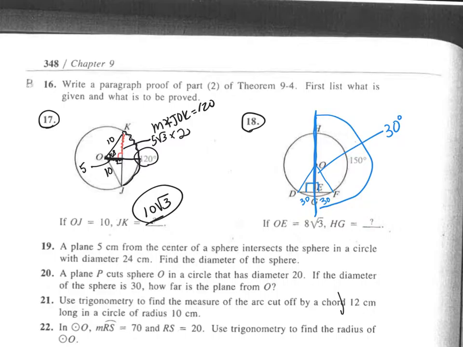Now, it tells me that OE, that's going to be from O to E, right in there, is 8 root 3. That is going to serve as the long leg of one of these little triangles. Okay, so if OE is 8 root 3, and that's a long leg, to get the short leg, I need to divide the long leg by root 3. So my short leg is going to be 8. And that's going to make my hypotenuse 16.